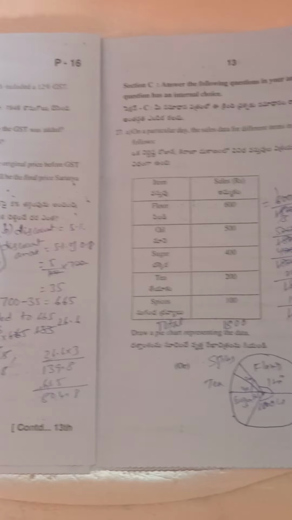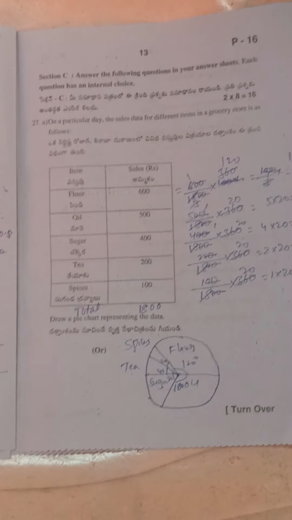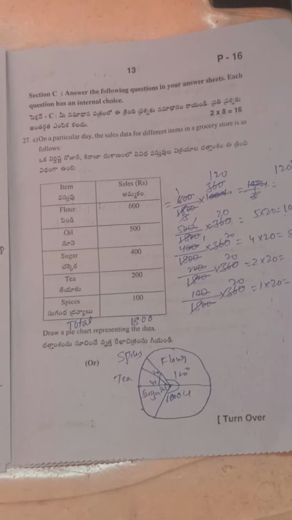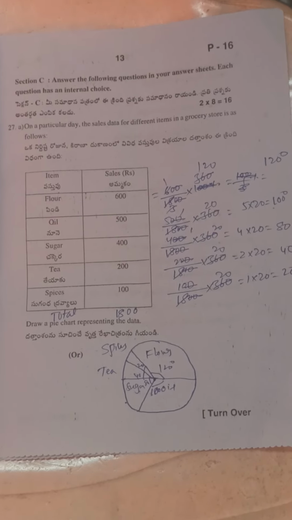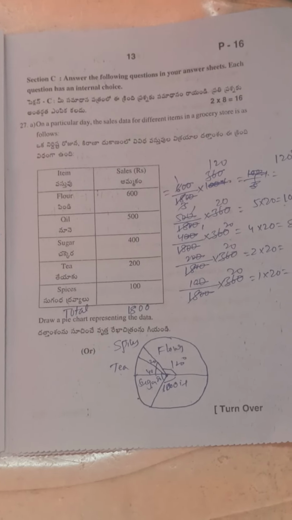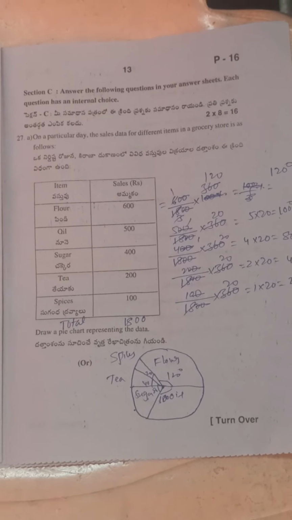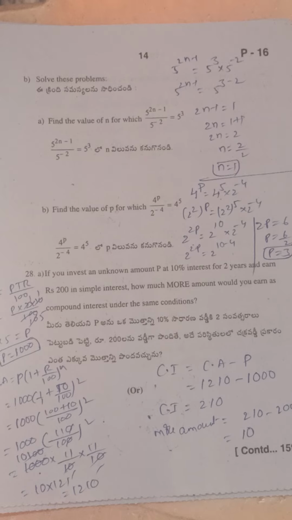Next, draw the pie chart. So for a pie chart, item divided by total, into the complete angle. Flour is 120, oil 100, sugar 80, tea 40, spice 20. So this is the pie chart.